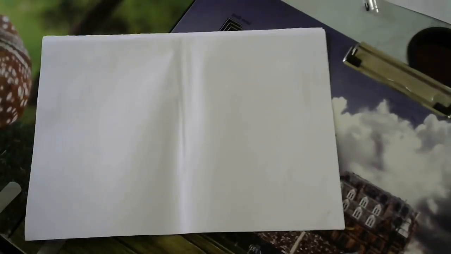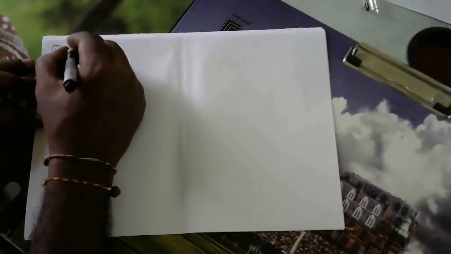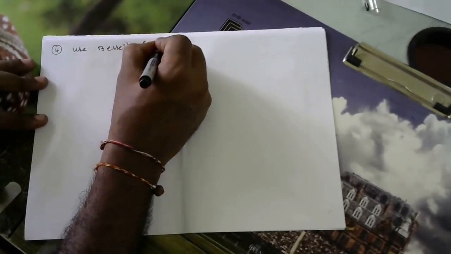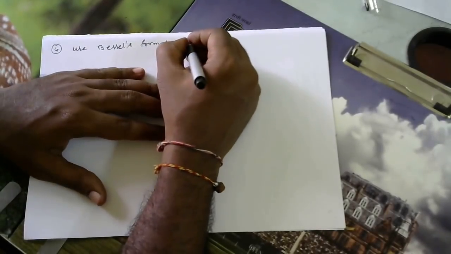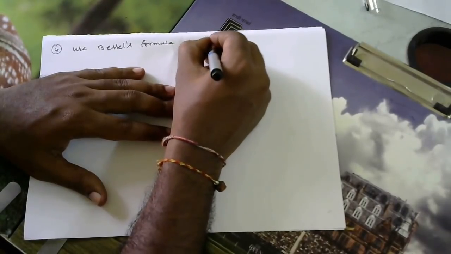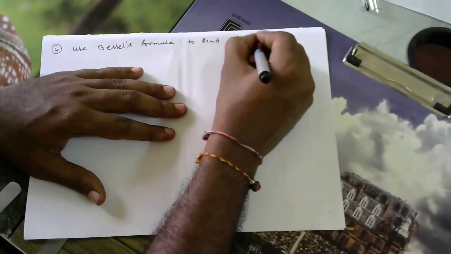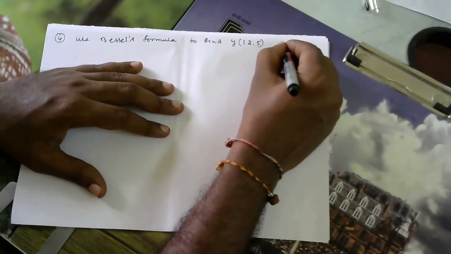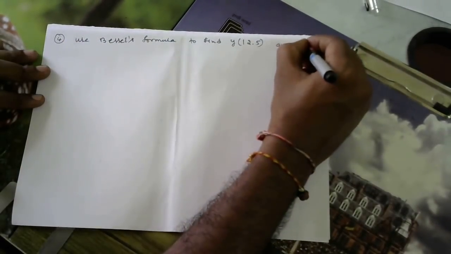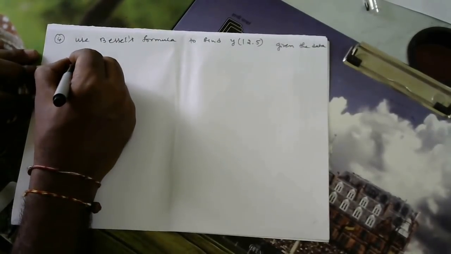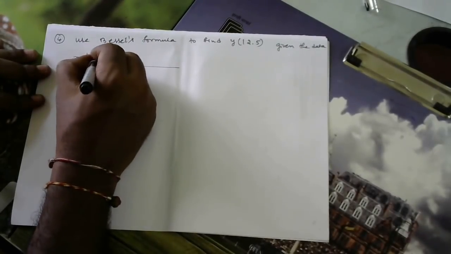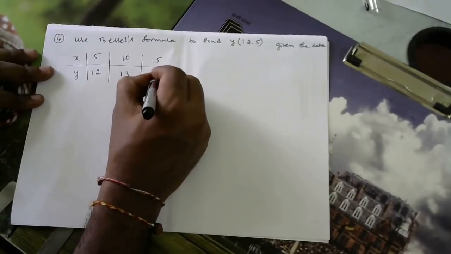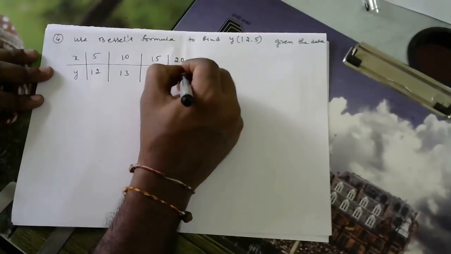Now, next problem 4.1. Use Bessel's formula to find y of 12.5, given the data. So here are the x and y values. For 5 it is 12, for 10 it is 13, for 15 it is 14, and for 20 it is 16.